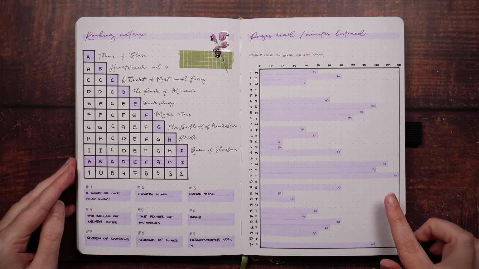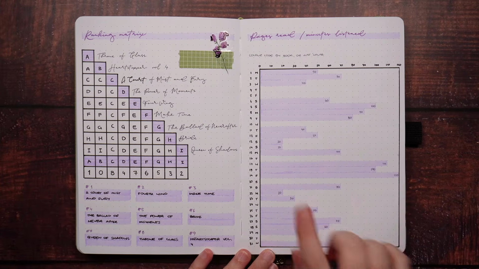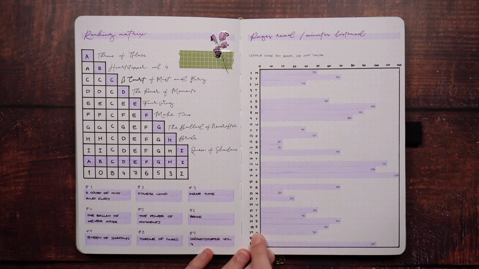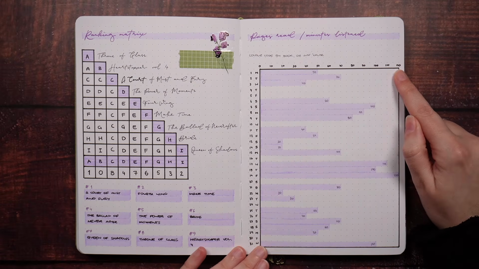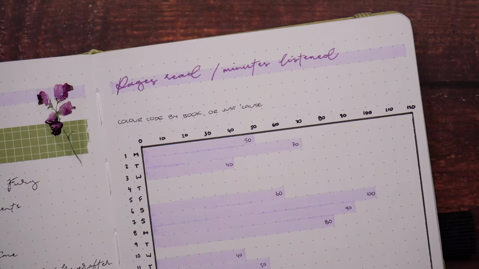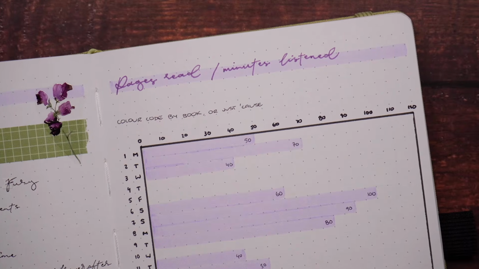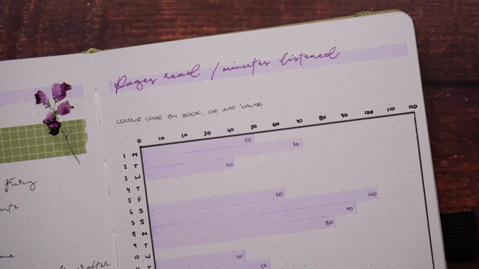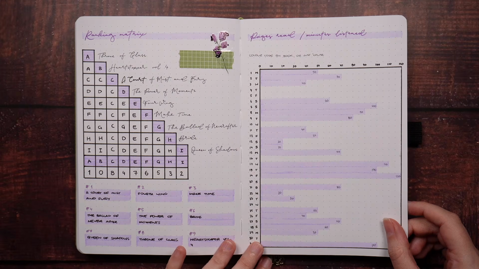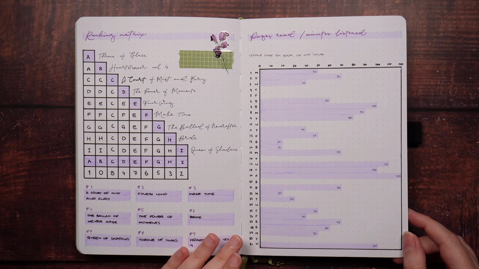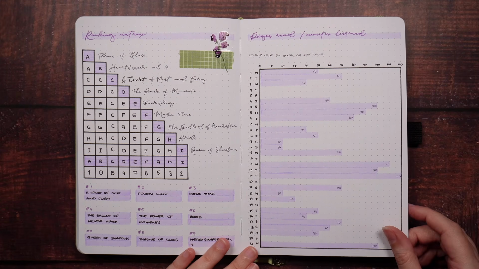This one I've set up so that it is monthly tracking, so the days of the month down the side, and then along the top here we have numbers to represent how many pages you read or how many minutes were listened to. The actual scale you go with here really depends on how much you typically read in a day, but then we just have a bar of colour to indicate how much reading was done on each of these days. It can kind of just be interesting to see how your reading changes across the month.